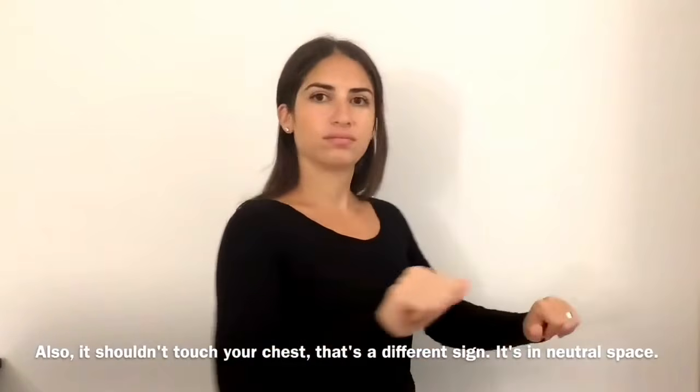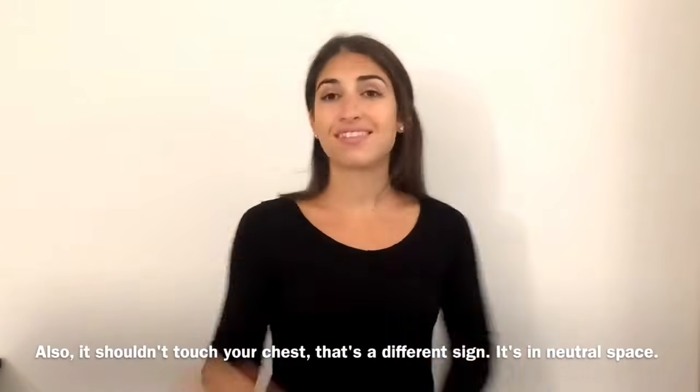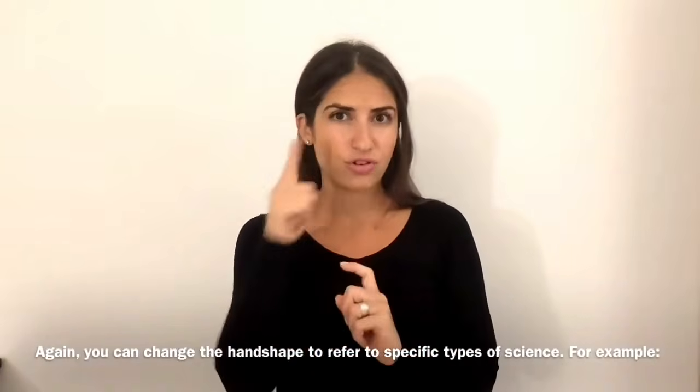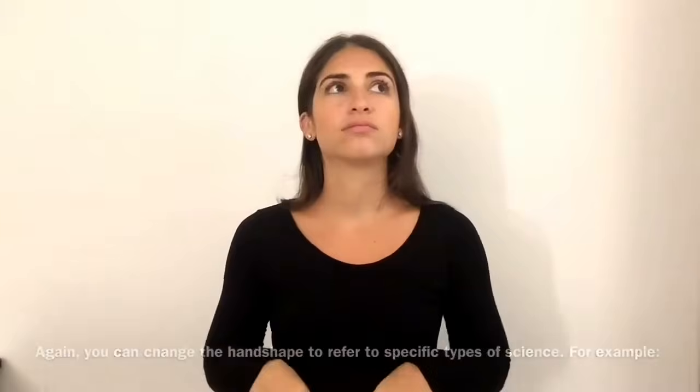It's in neutral space. Science. And again, you can change the hand shape from the open A to show specific types of science, like biology. Is that B hand shape? Chemistry.